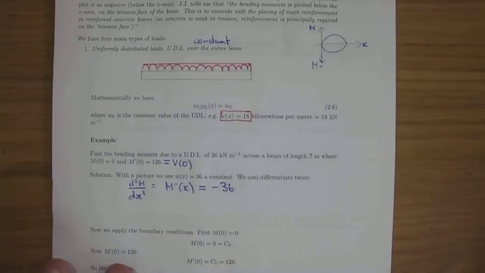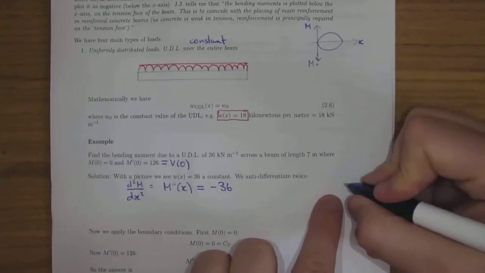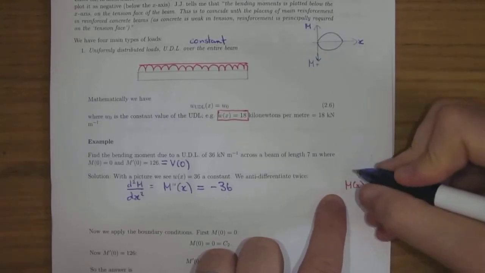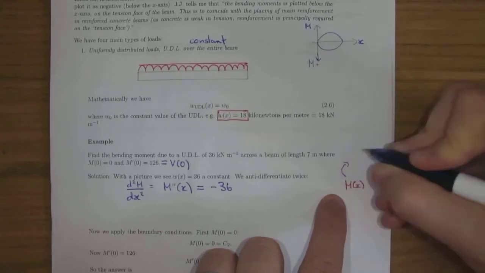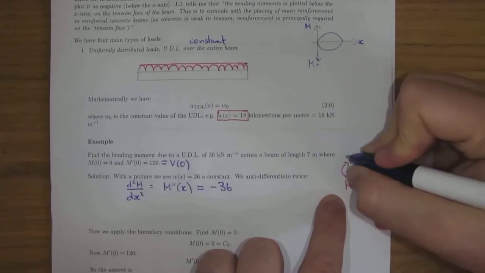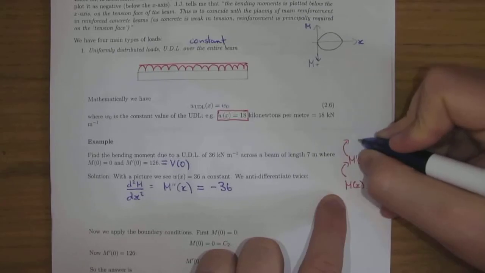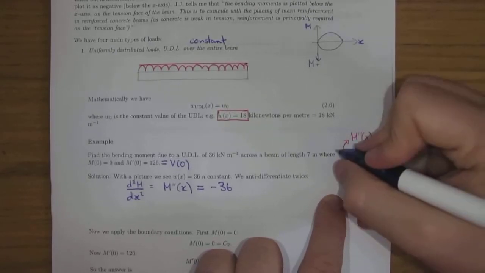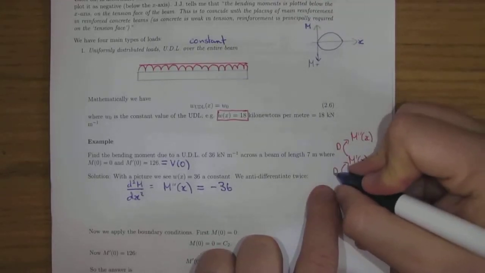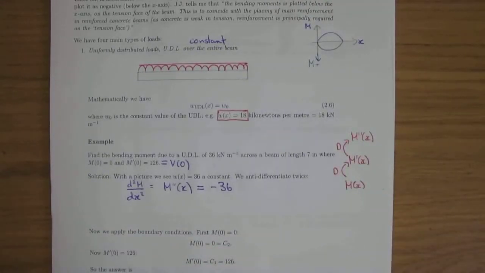It might be worth just writing this on the side here so everyone is clear. So start with the bending moment. If you differentiate it, you get the first derivative. And if you differentiate again, you get the second derivative. Let's call this just D, meaning differentiate with respect to x.